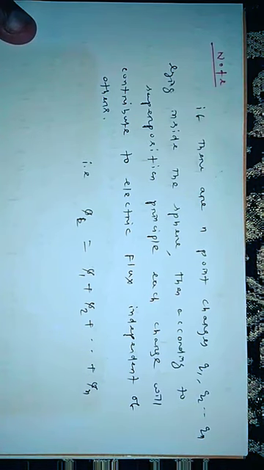So the total electric flux due to all the charges linked with the surface is given by phi equal to phi 1 plus phi 2 up to phi n. Phi 1, phi 2, phi n are the electric flux due to charges Q1, Q2, Q3 up to Qn enclosed within the surface.